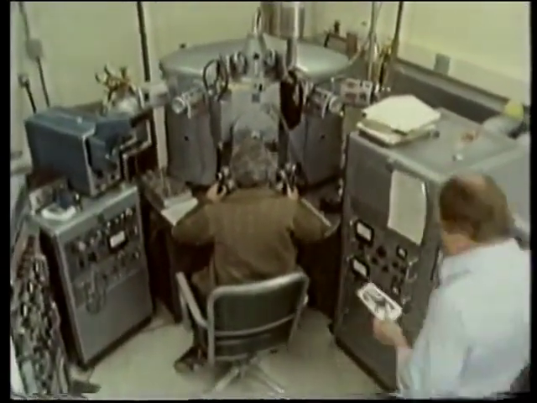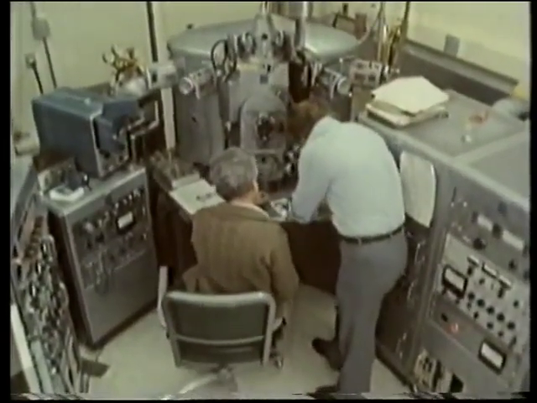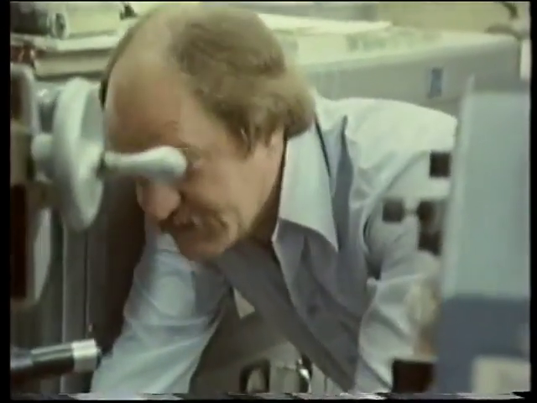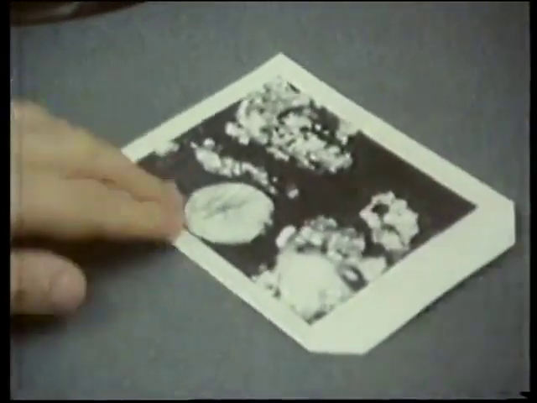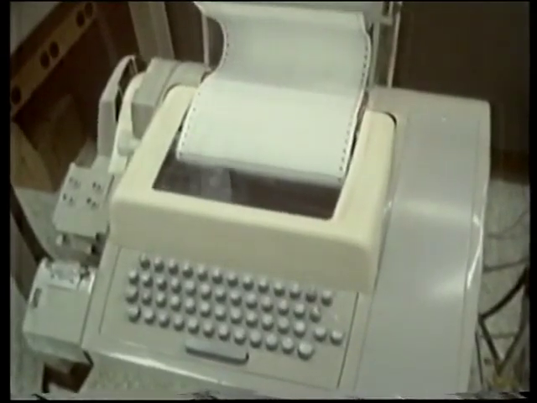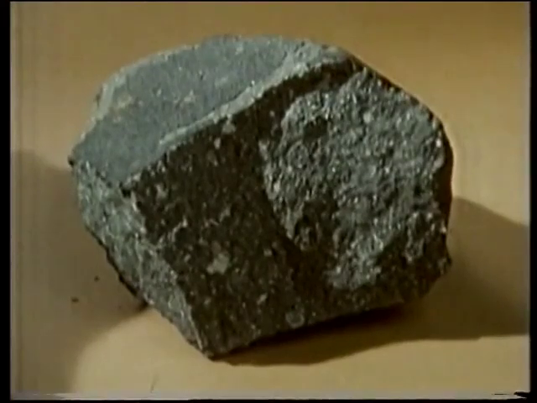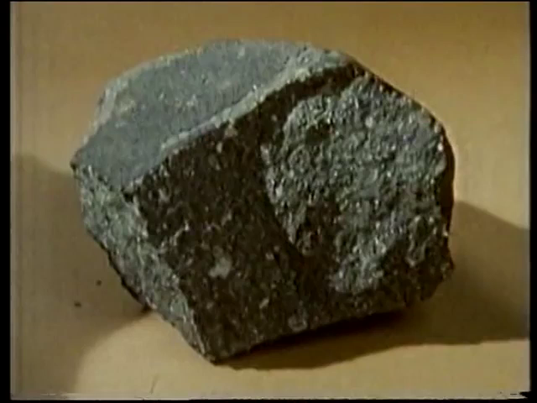Once collected, some of the meteorites are analyzed back at the NASA Ames laboratories in California by Dr. Ted Bunch. Carbonaceous chondrite is a stony meteorite, essentially, that contains organic compounds.